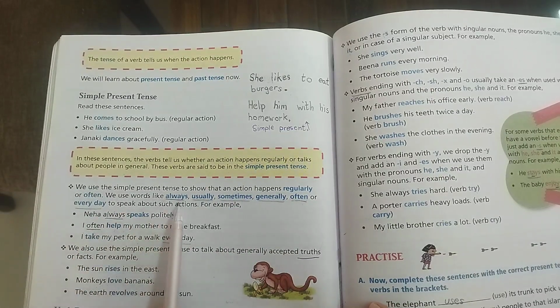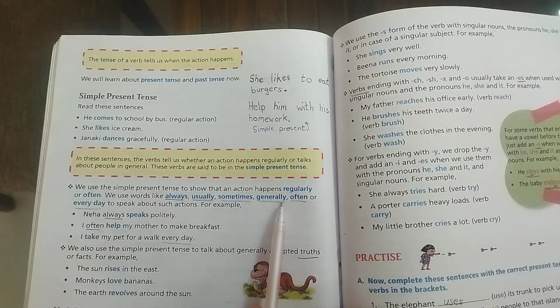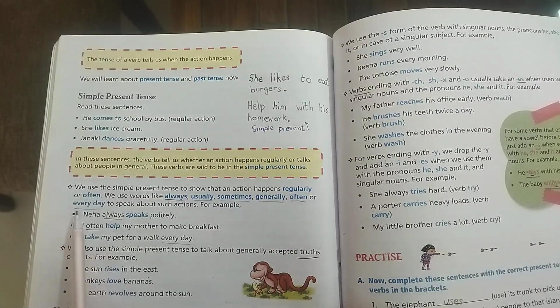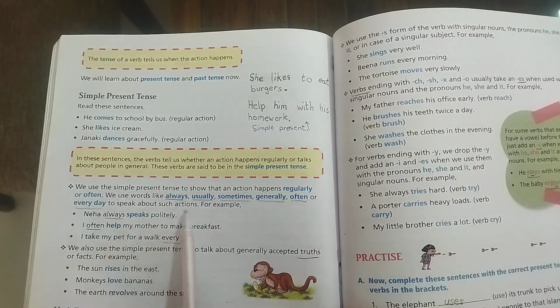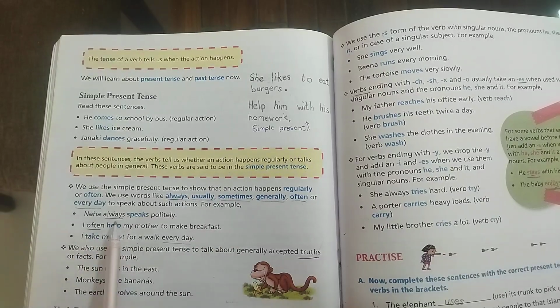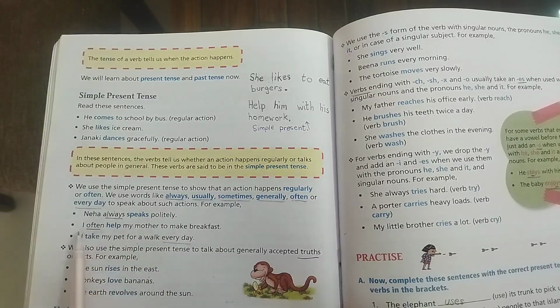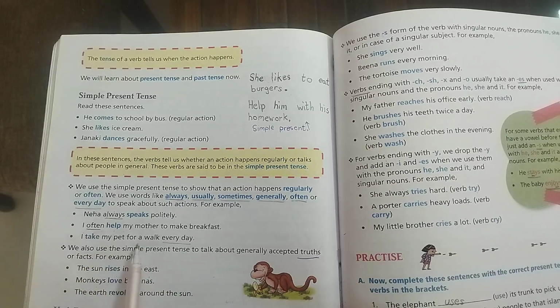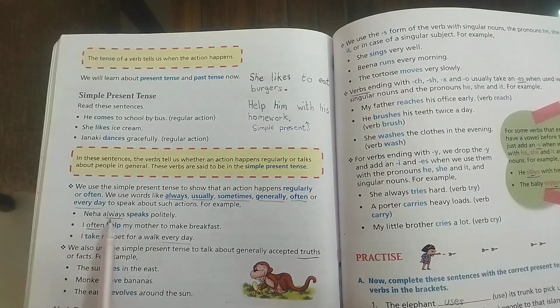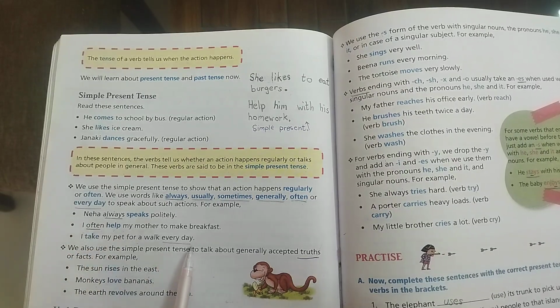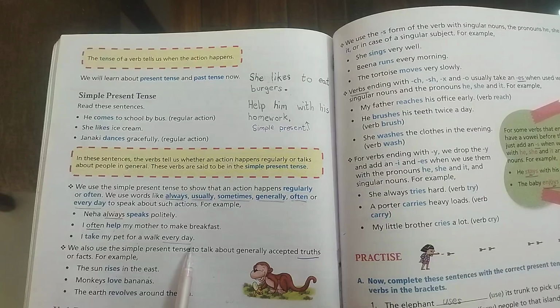We use words like always, usually, sometimes, generally, often, or every day to speak about such actions. For example, Neha always speaks politely. I often help my mother to make breakfast. I take my pet for a walk every day. So as you can see, these words always, often, and every day will show you about simple present tense.